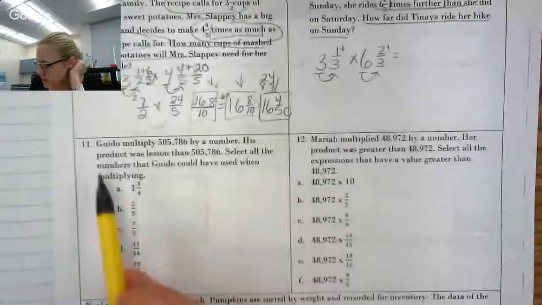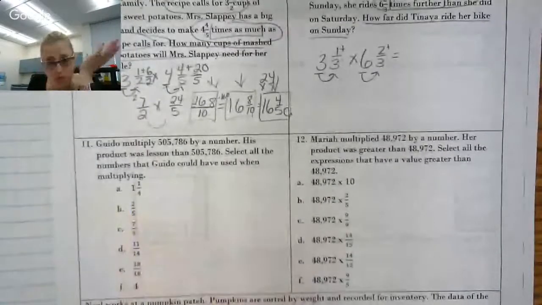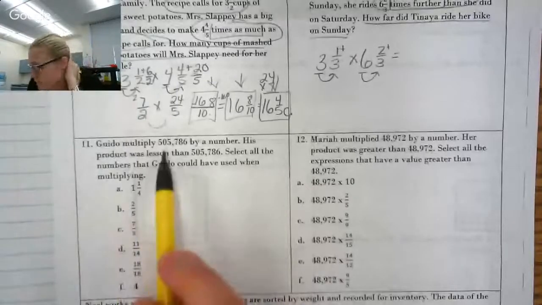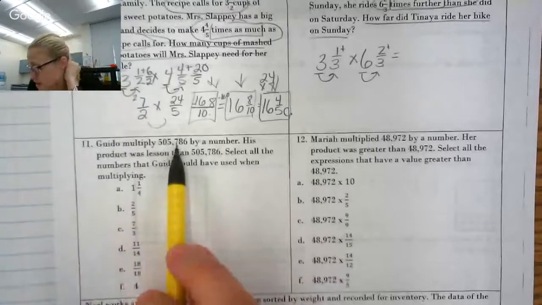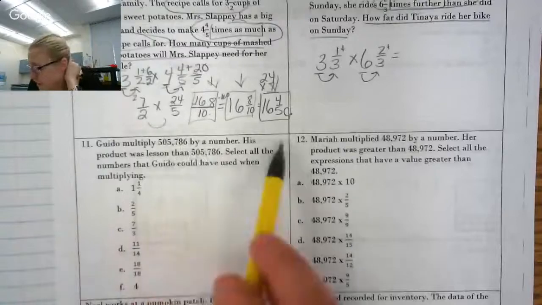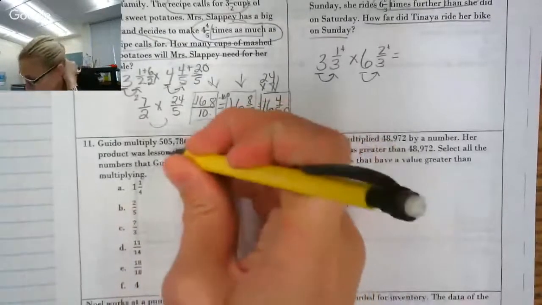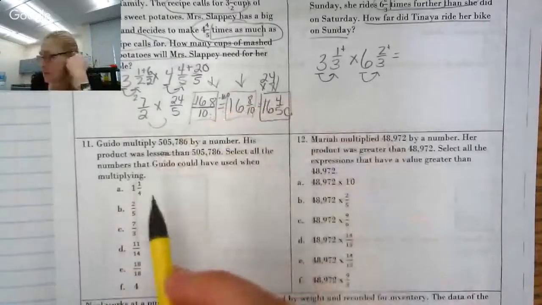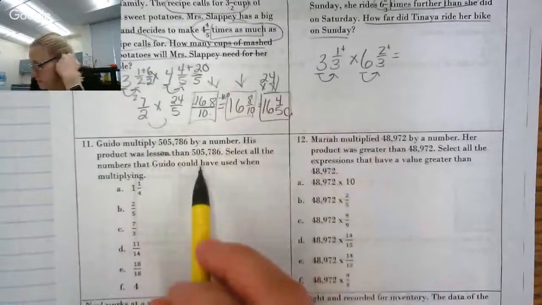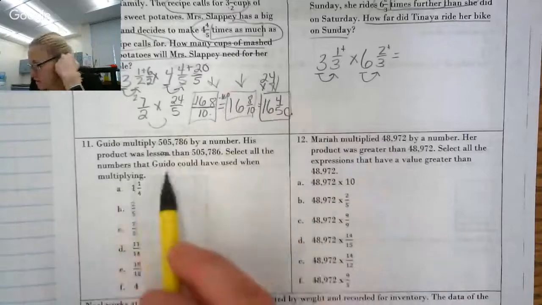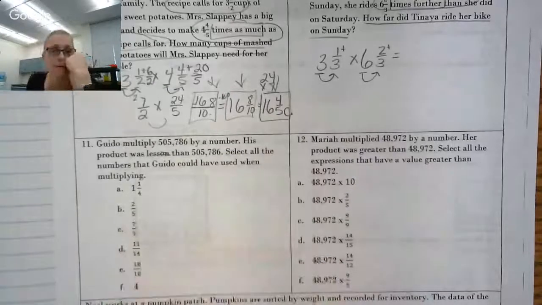Number 11 says Guido, again, if you don't know the name, it's just G. G multiplied 505,786 by a number. His product was less than 505,786. Select all the numbers that Guido could have used when multiplying.